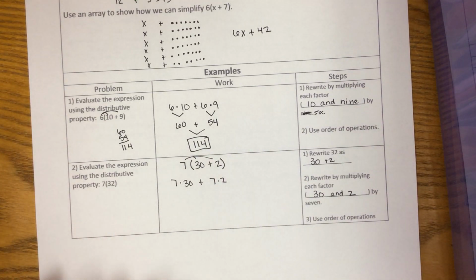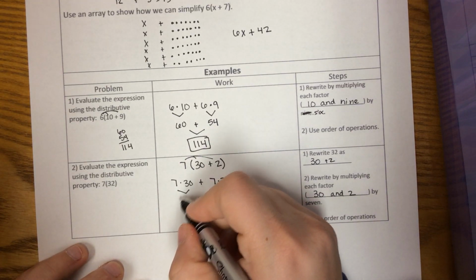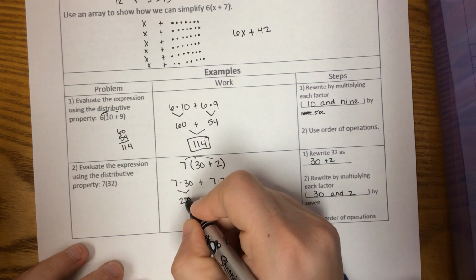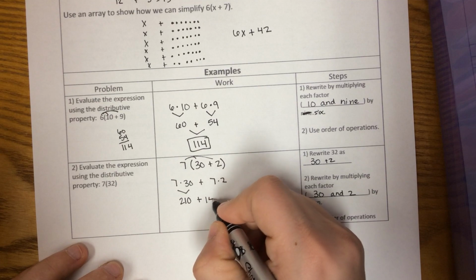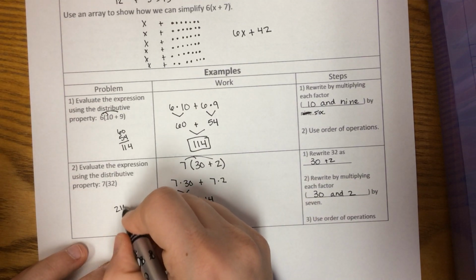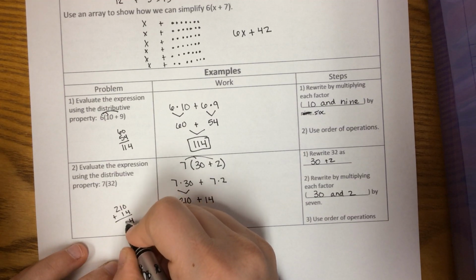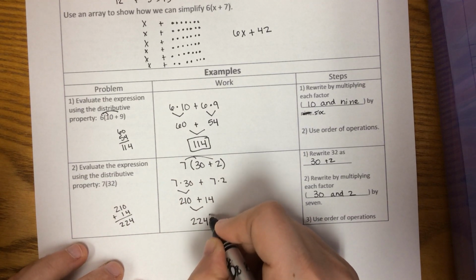And then we use our order of operations, which means to multiply first. So 7 times 30 would be, this 0 just stays 0, and then 7 times 3 is 21, so 210. Plus 7 times 2 is 14. So now I'm going to add those. 210 plus 14. This would be 4. 1 plus 1 is 2. Carry down the 2. So 224.